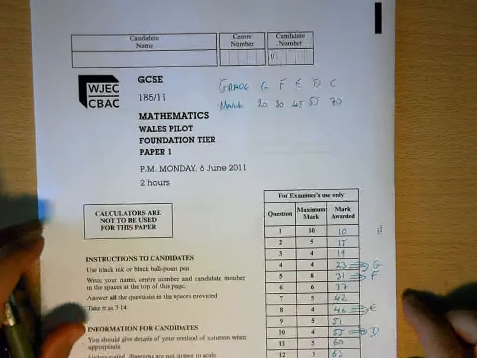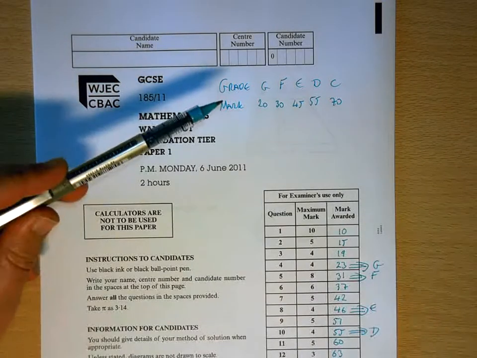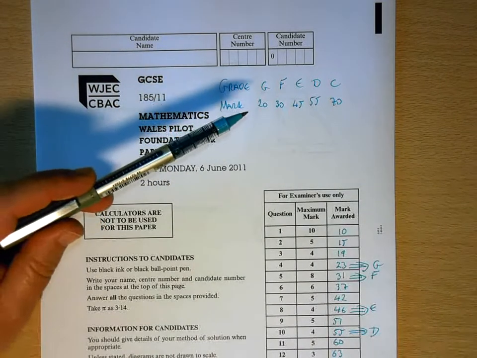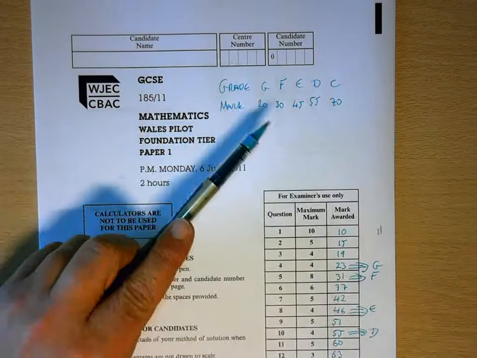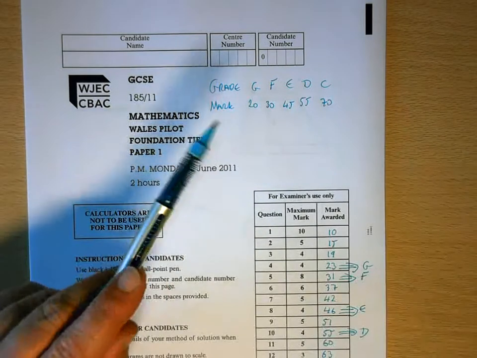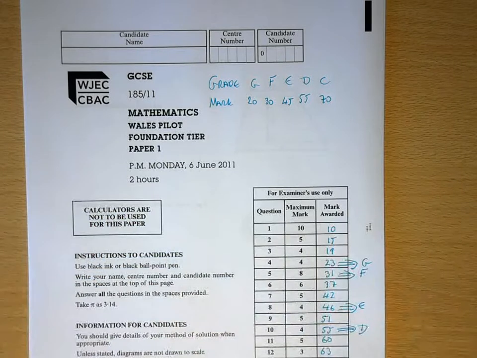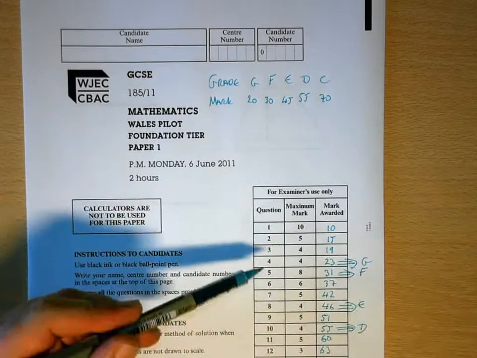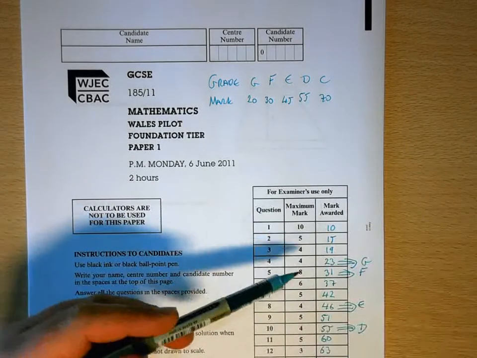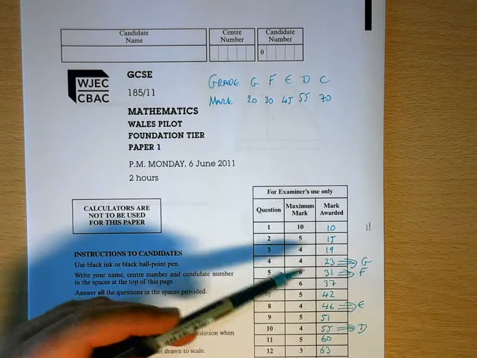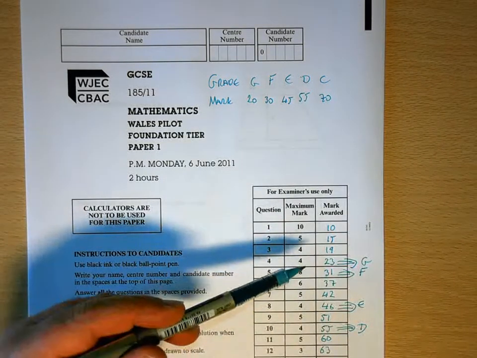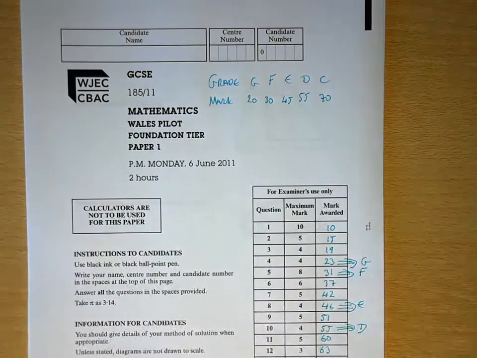As with the previous paper that we looked at, I've done the same thing here. I've written down the grade boundaries that we've been using for G, F, E, D and C and worked out which question we would start kicking into these grades. And you can see on this particular paper, question 4, if we got everything right up towards the end of question 4, then that's where we start grading as far as the GCSE is concerned.